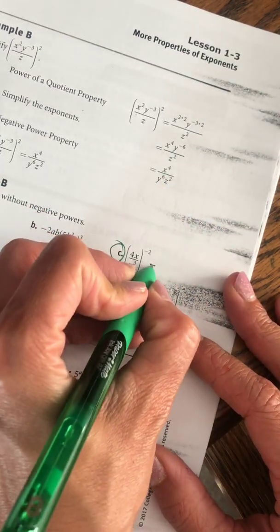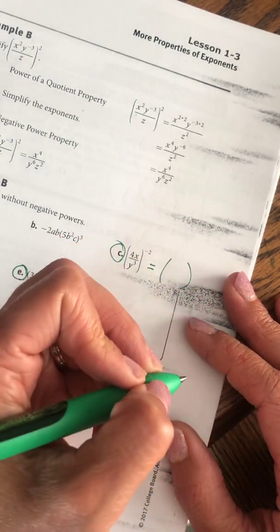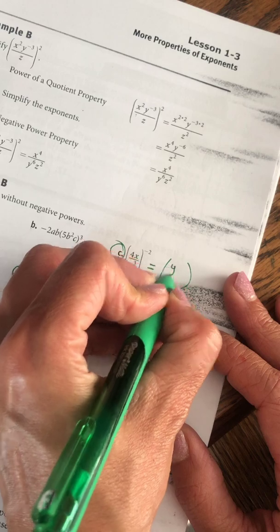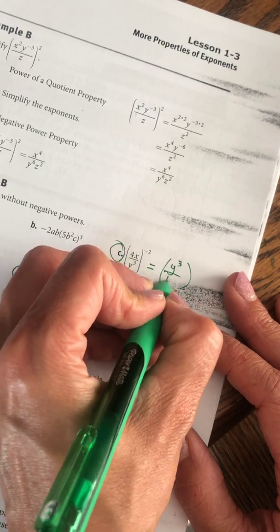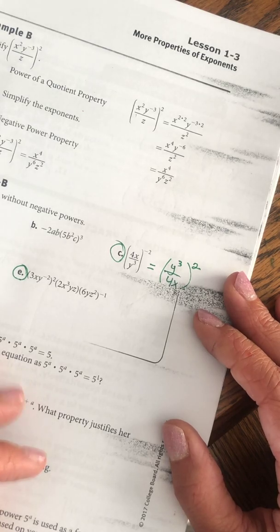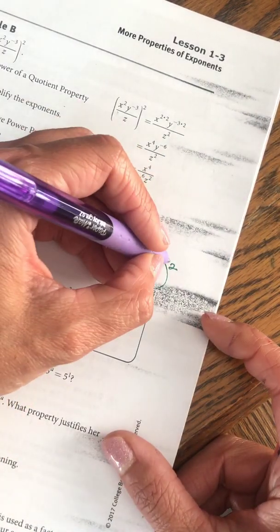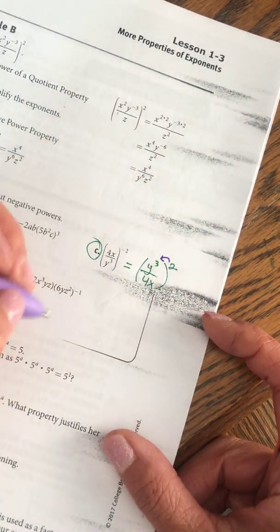Okay, so to change that power to a positive power, all we have to do is flip the fraction. So put the y to the 3rd up top, put the 4x on the bottom, and now that exponent is a positive 2. It's a neat little trick, and you can use it every time that you come across this. Okay, so now we need to distribute that power of 2 to the numerator.